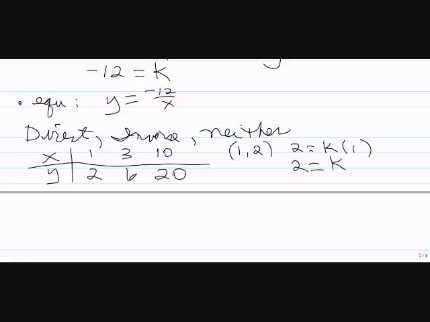Does that hold true for the other 2 points? We'll take the point 3, 6. Oh, 6 equals k times 3. Oh, k equals 2. Yes, we have the same k. Also work for 10, 20? Yeah.